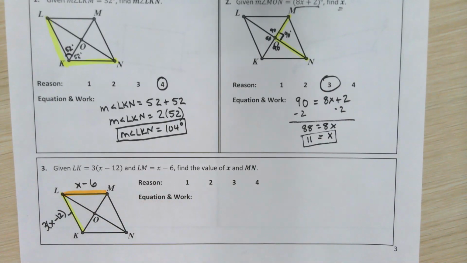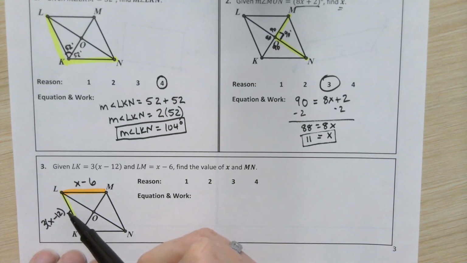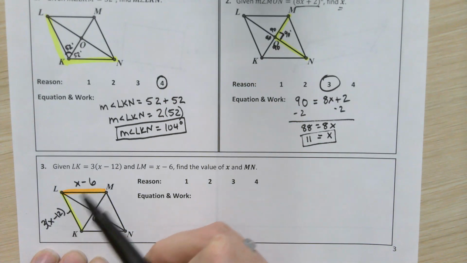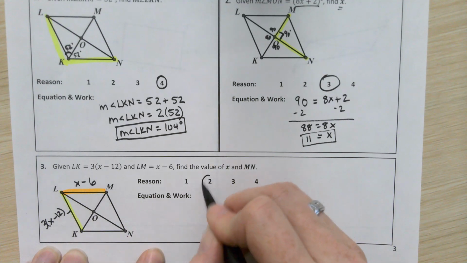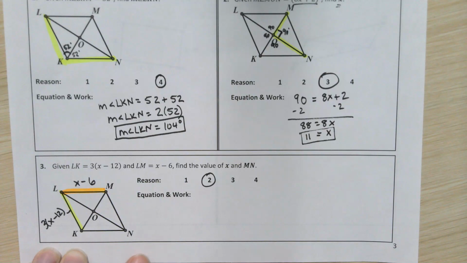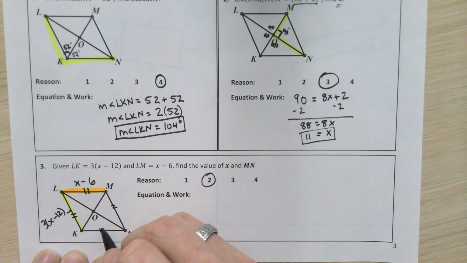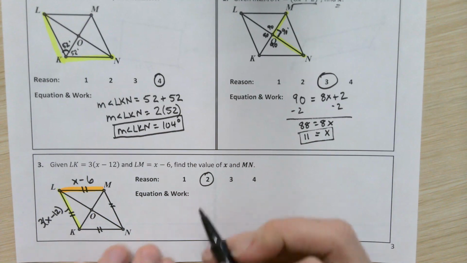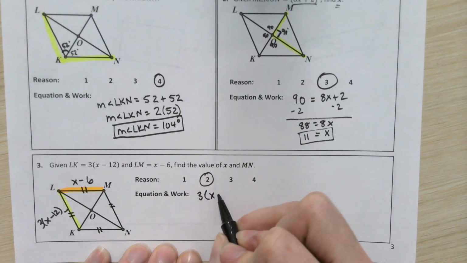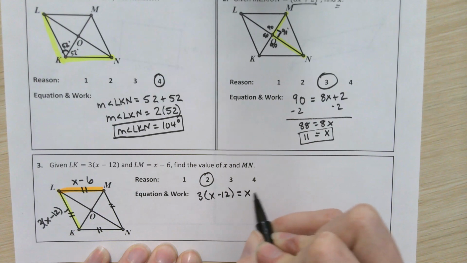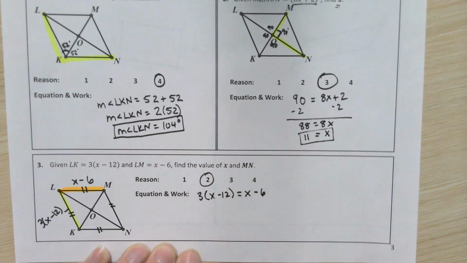Now, if this was a parallelogram, we would be in trouble because there's nothing that's true about consecutive sides. But we are not in parallelogram mode. We are in rhombus mode. So remember, reason number 2 up above says that all 4 sides are congruent. So we can take any of the 4, no matter where they're located, and we can set them equal to each other to enable us to solve for x.